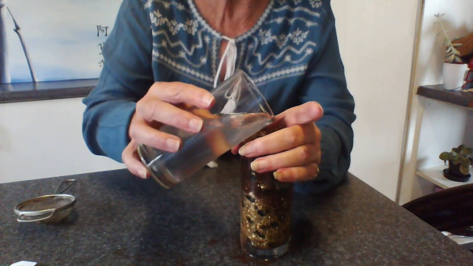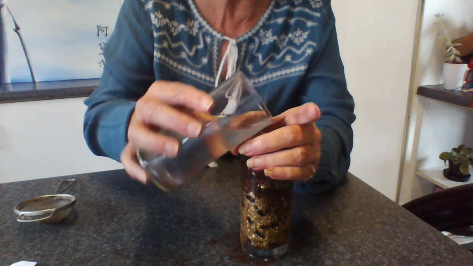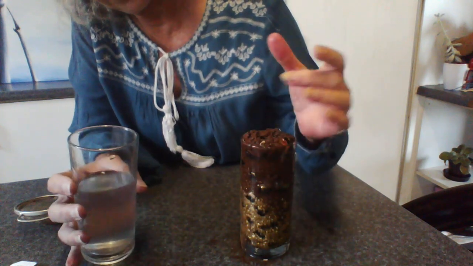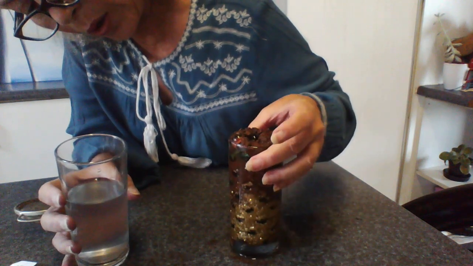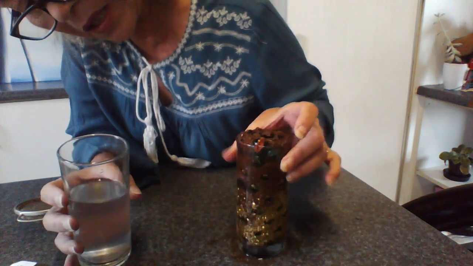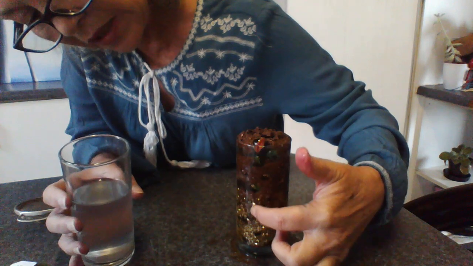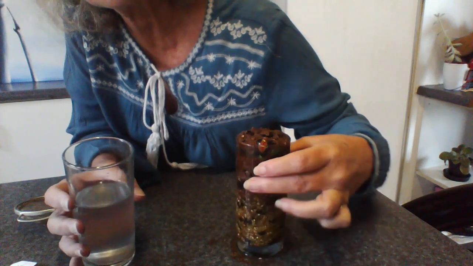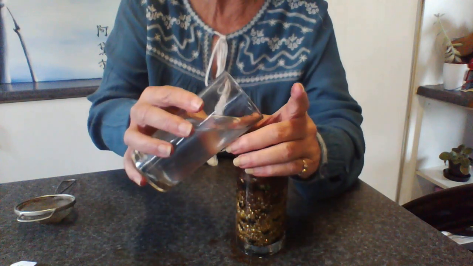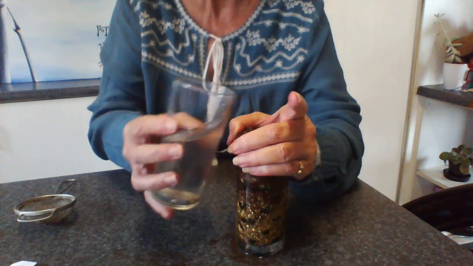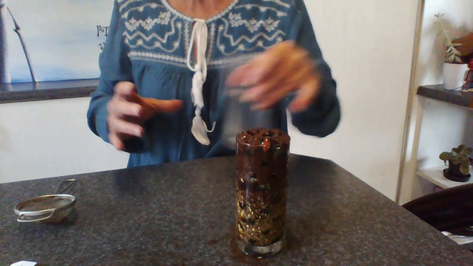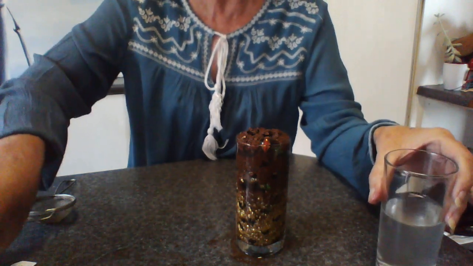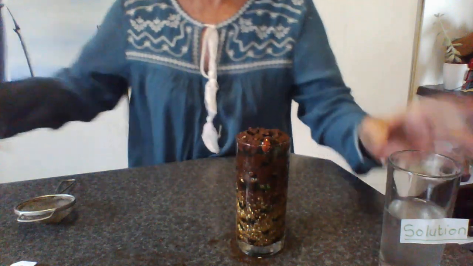Keep adding some of your solution until you can see that it does not go through anymore. Then you know that you have covered all the openings, all the spaces. There you can see that the water is even taking some of the sand particles down to the bottom. You'll discover why later. Good. Now keep your solution because we're going to use that again.